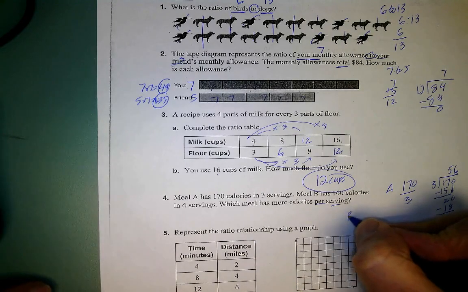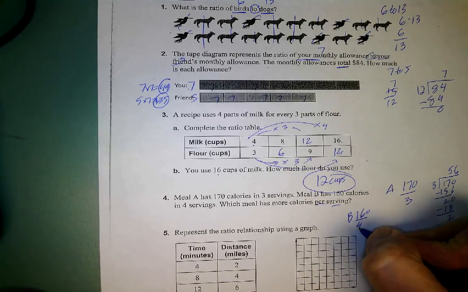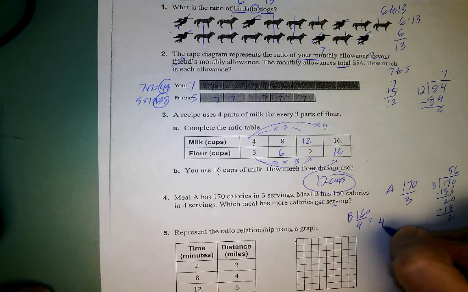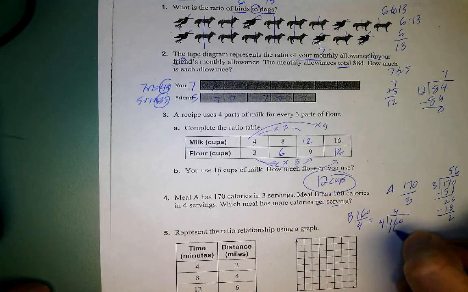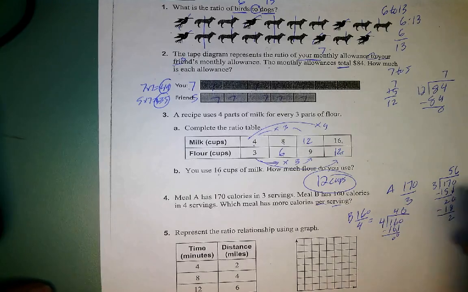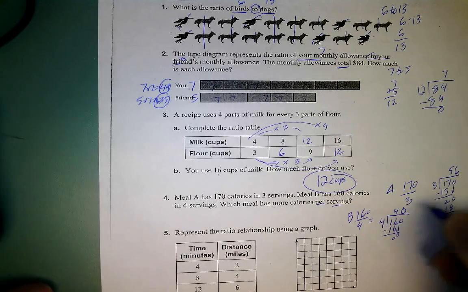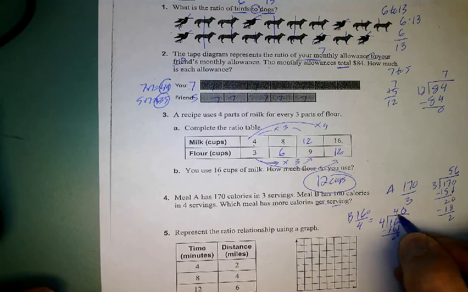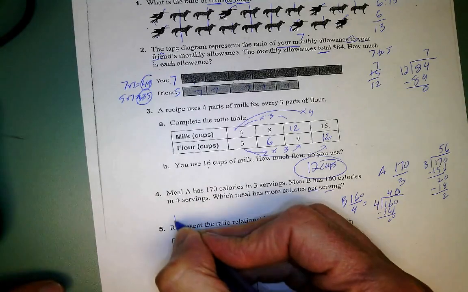B is 160 calories for 4 servings. And when I divide that 4 into 160, this is a perfect fit. If I would have kept dividing that, I would have ended up with a repeating decimal. This is only 40 calories per serving. That's more than 56. So meal A is your answer.